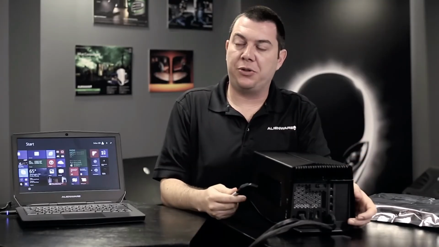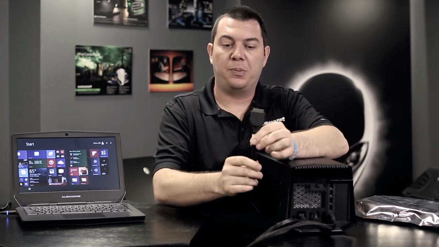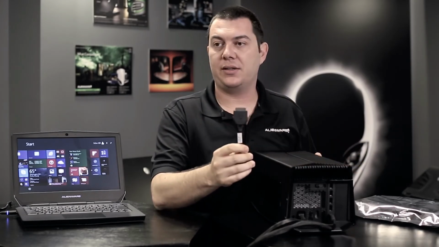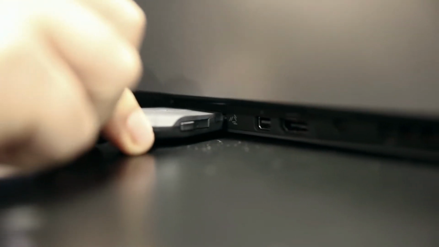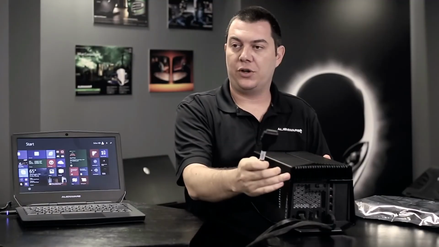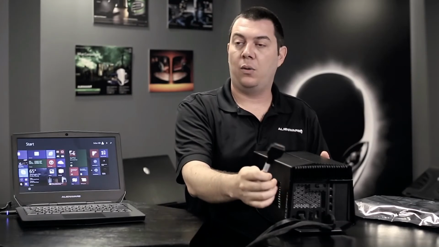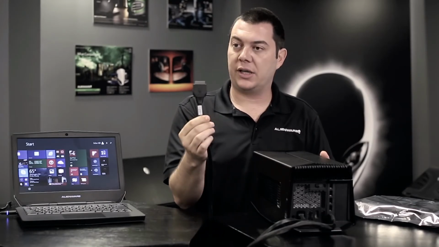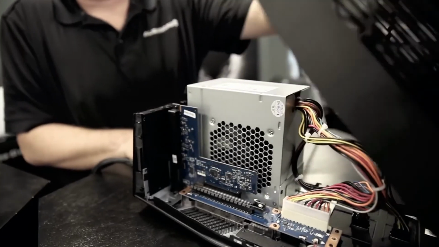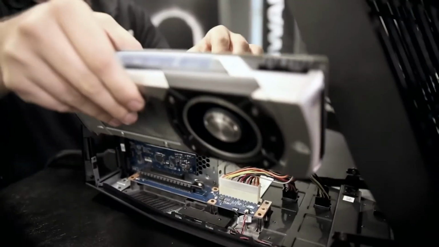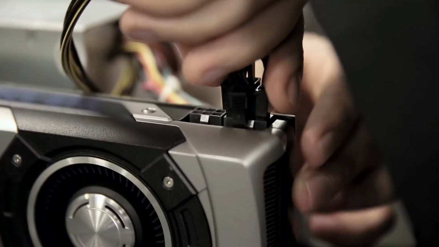We have multiple USB 3 ports, and we have our proprietary cable. This cable connects to the back of the computer. The benefit to that is you leave this set up at your desk. You leave your keyboard, your external hard drives, and mice permanently hooked up to this. And when you come and you sit your notebook down, you hook the cable up and you're good to go. The Alienware Graphics Amplifier was designed to be easy to access on the inside so that anybody can easily get in and upgrade their own graphics card.